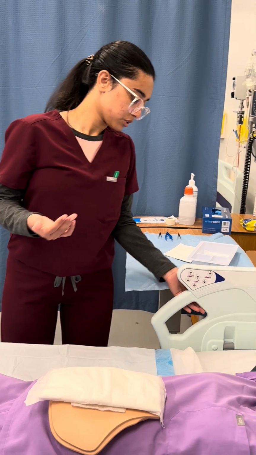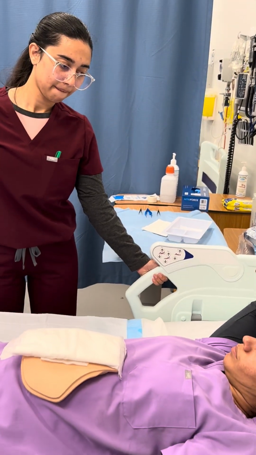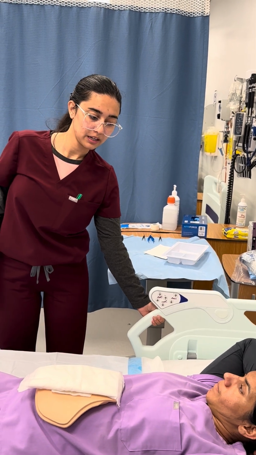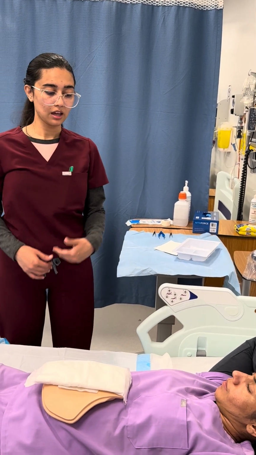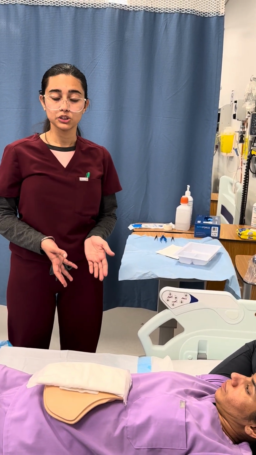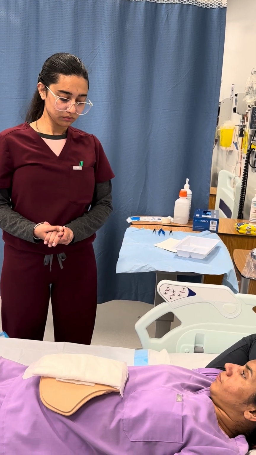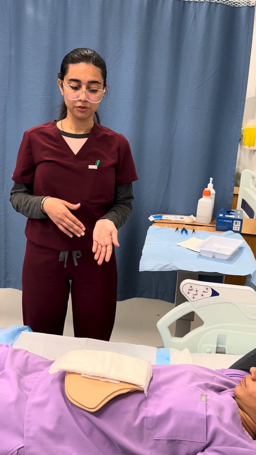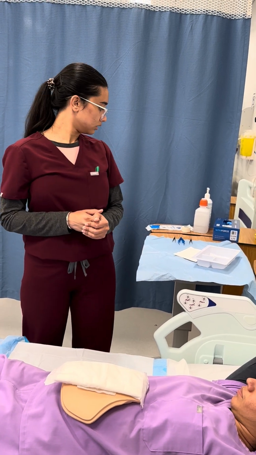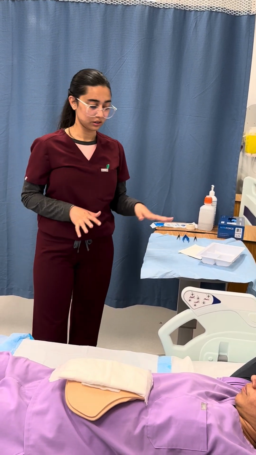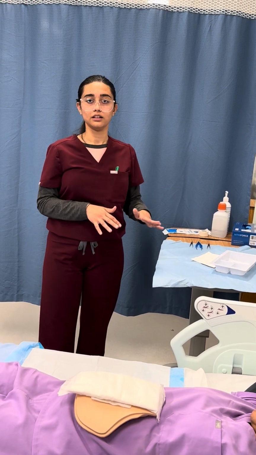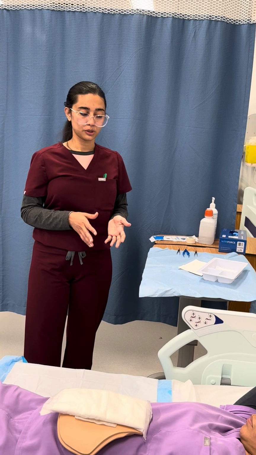Then I'm going to reposition the patient to the lowest position, and I'm going to provide a call bell to the patient. After that, I'm going to document all my findings as mentioned before. And then I'm going to replace the supplies and also discard the ones that need to be discarded according to the hospital policy.